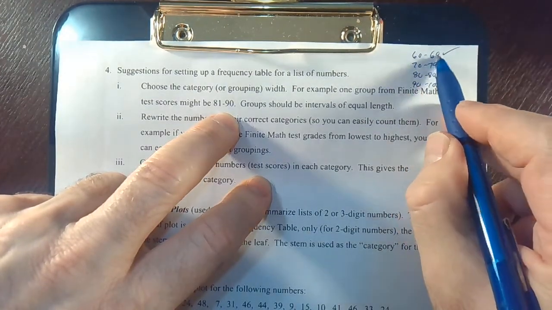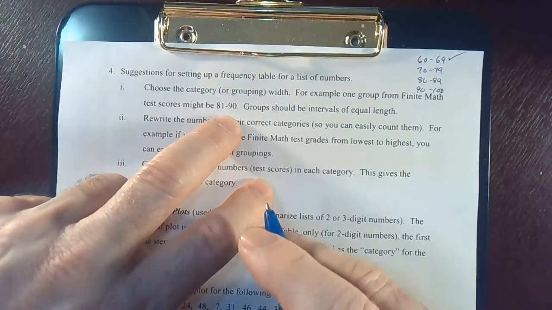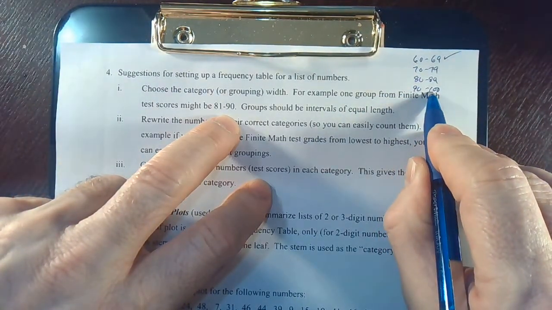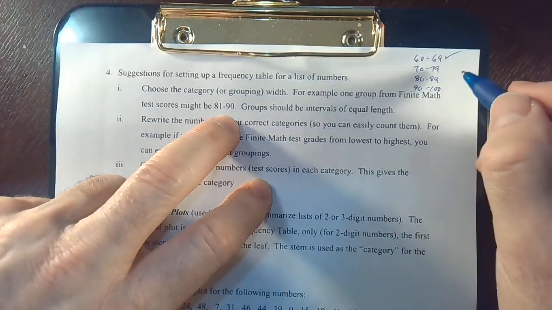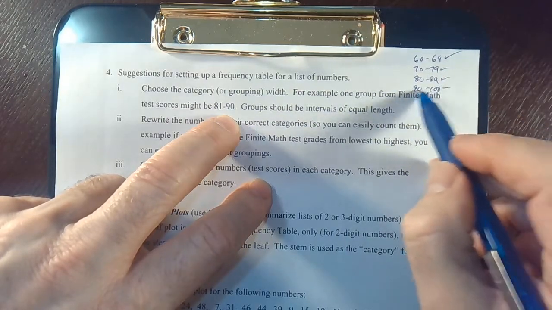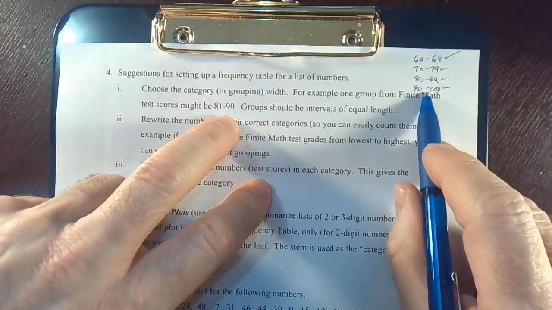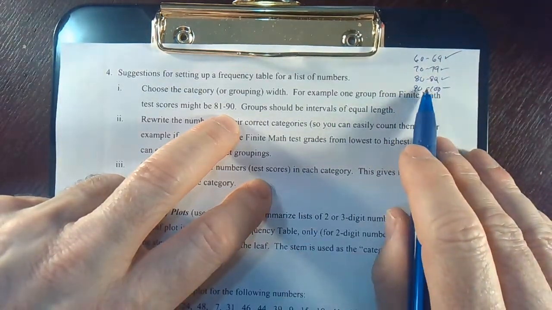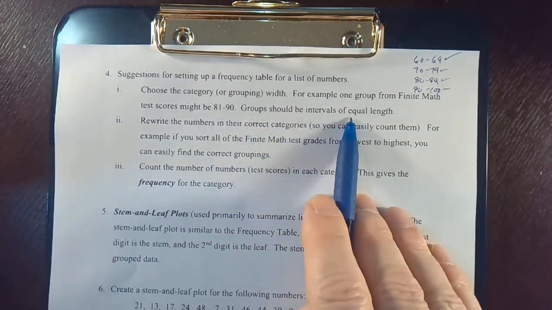60 to 69 is 10 different numbers. 70 to 79 is 10. 80 to 89 is 10. 90 to 99 would be 10. But this includes 100, so there are actually 11 numbers in 90 to 100. And you'll see that sometimes the leftmost or rightmost intervals, or in this case the top or bottom, could slightly deviate from the others. That's not a major deal. But you don't want it to be significantly smaller than or significantly larger than the other interval widths. So they should be of equal length.